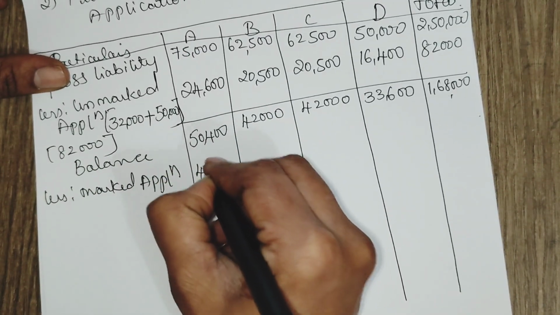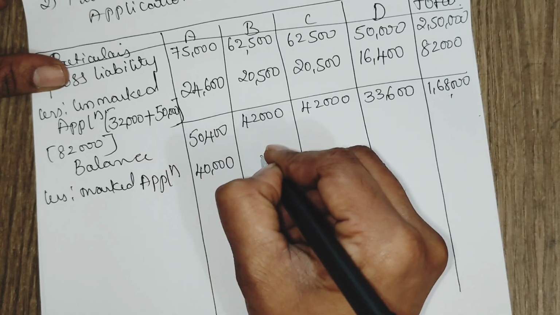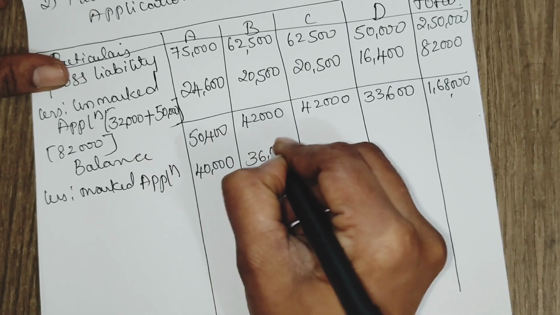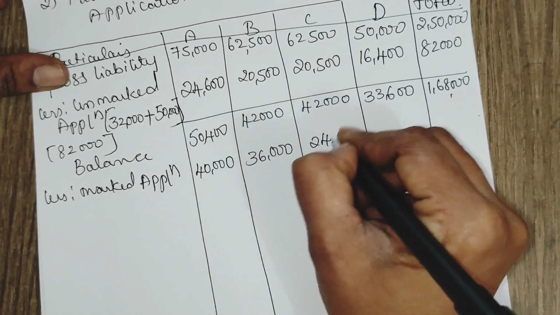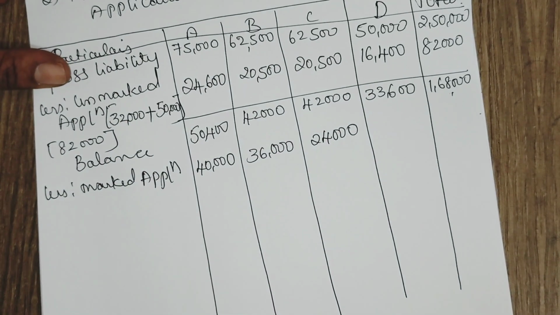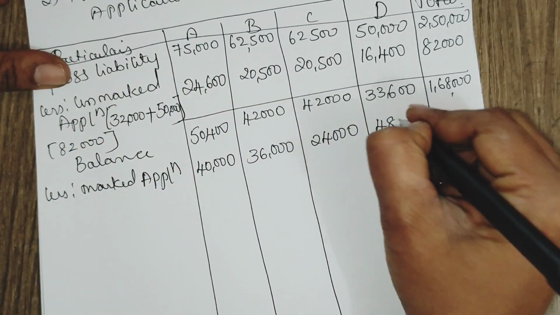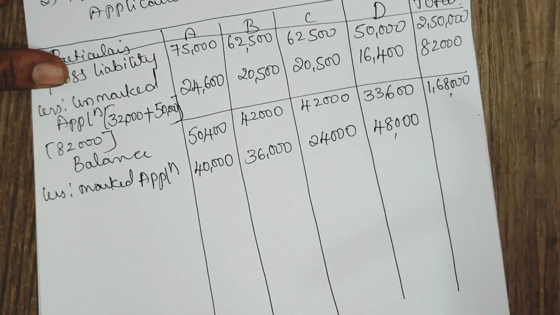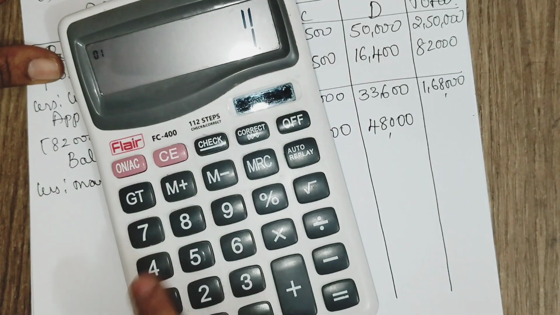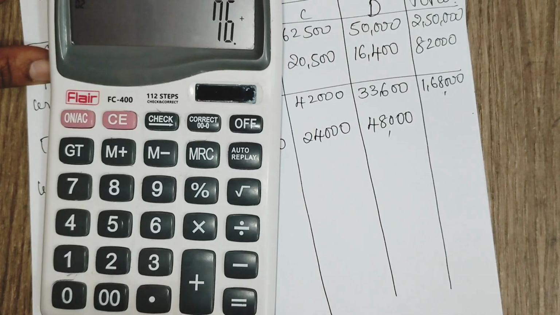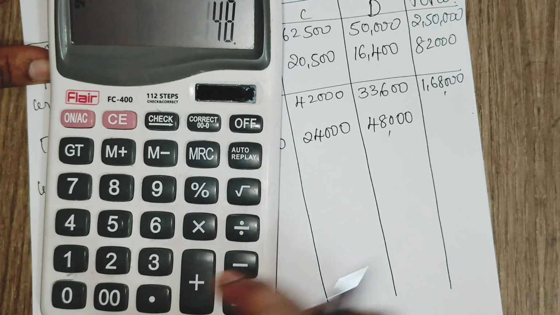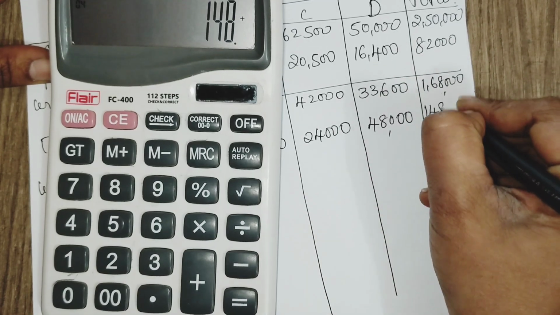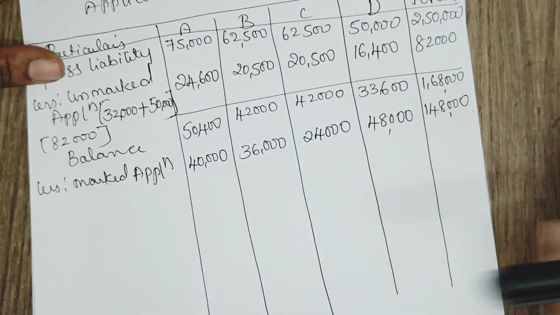It is 40,000, then 36,000, 24,000, 48,000. So what is the total? 40 plus 36 plus 24 plus 48. 1,48,000 is the total.